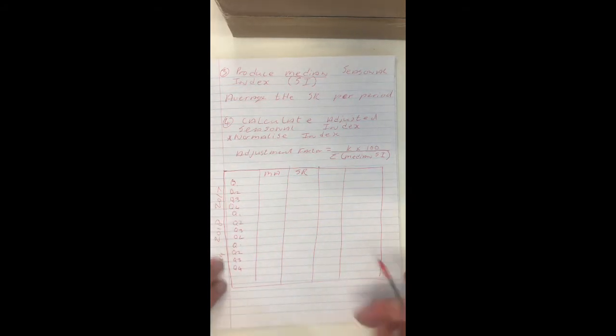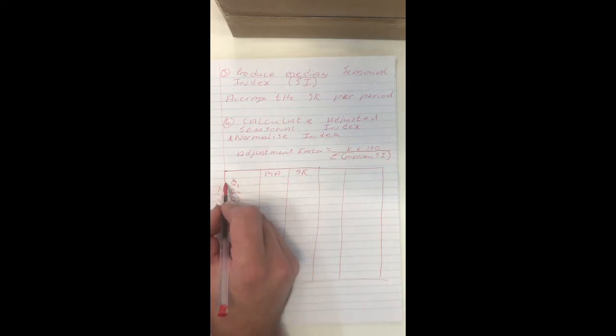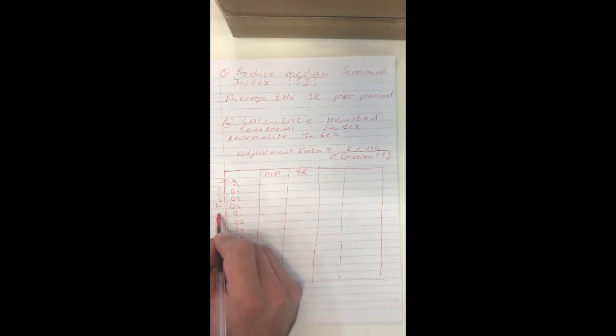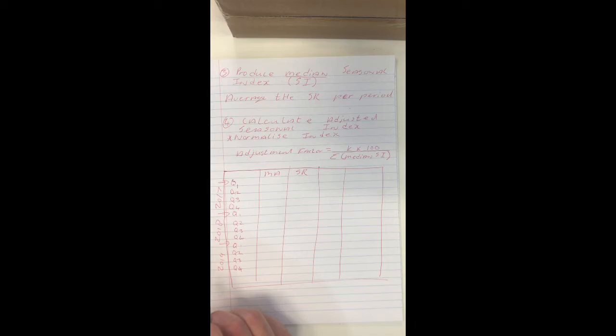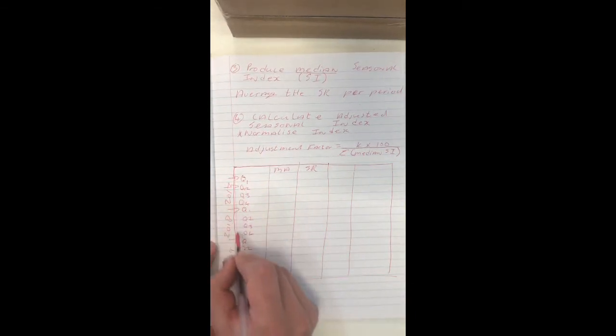And now what you want to do is, for each period, what they're referring to is you want to calculate the average of all the Q1s together, and then the average of all the Q2s together. So we're taking a specific period in each year, adding them over the amount of years that we're working with, and we get the average of that.